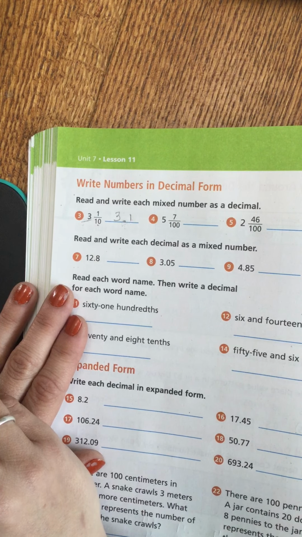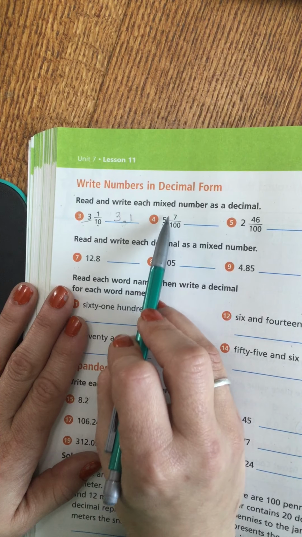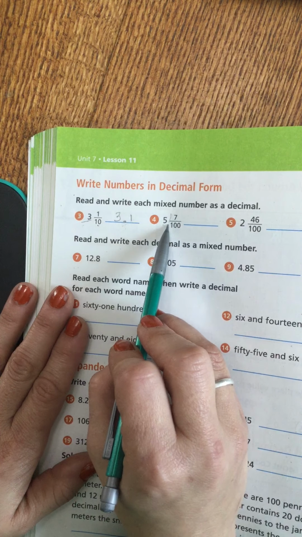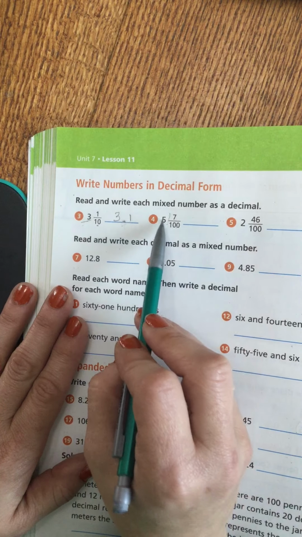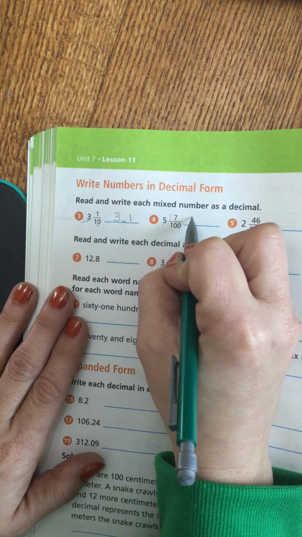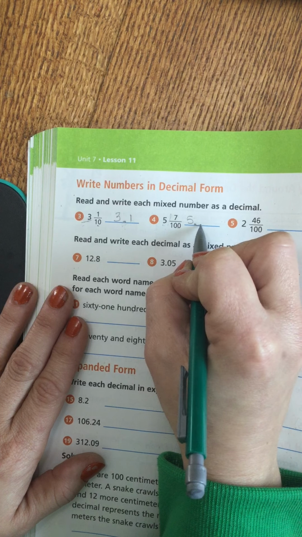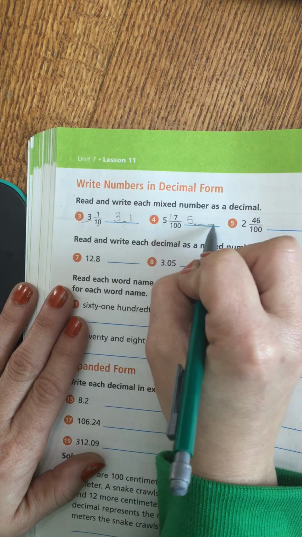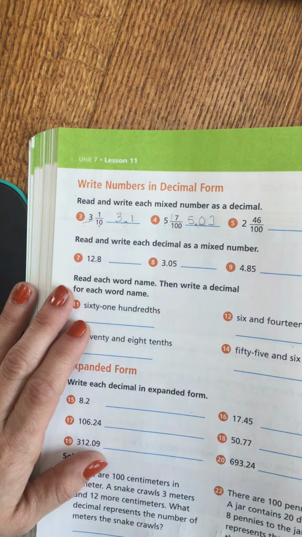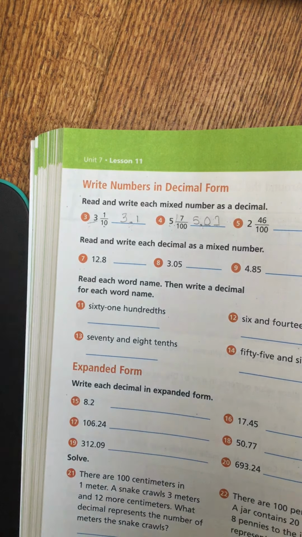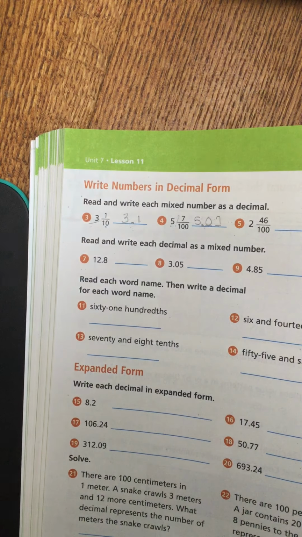So let's do one more together. Let's just read it. I would read this as 5 and, because it's separate, 5 and 7/100. So if you can read it like that, you can solve it. 5 and 7/100. I would write 5 as a whole, and is my decimal. 7/100. I put the 7 in the 100 spot, which is right there, and add a 0. 5 and 7/100. So what I want you to do right now is try to do 5 and 6 and then check it with mine.